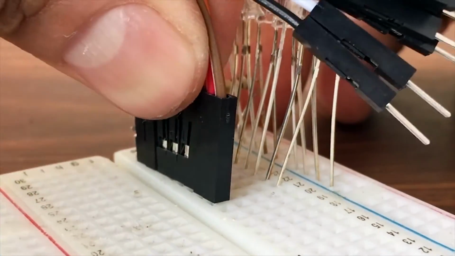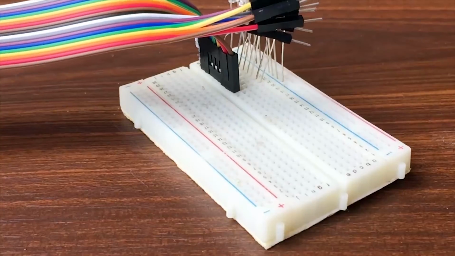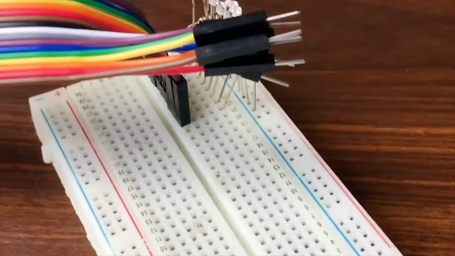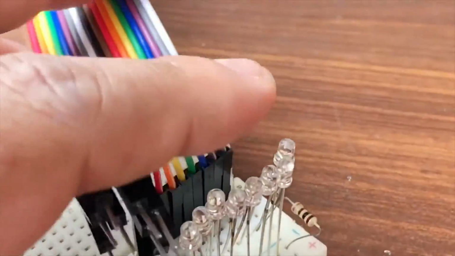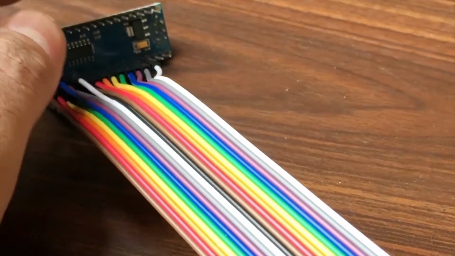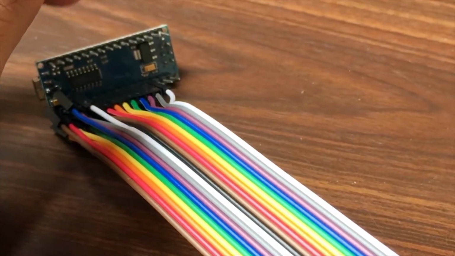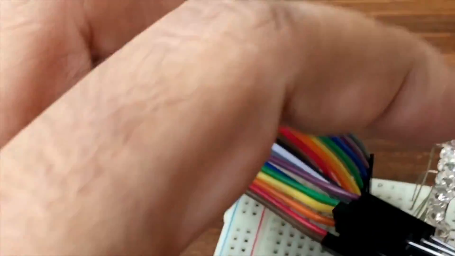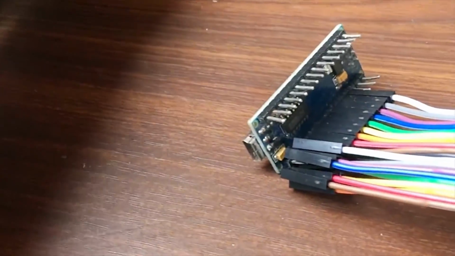Now let's see if the circuit works. So let's try the connections now by giving the power to the circuit. So this Arduino board has the pattern that we programmed last video, so it should run here, right here. So let's check the connections now.